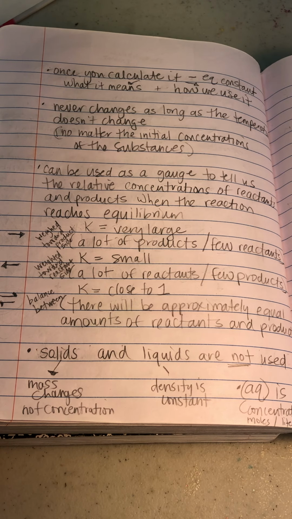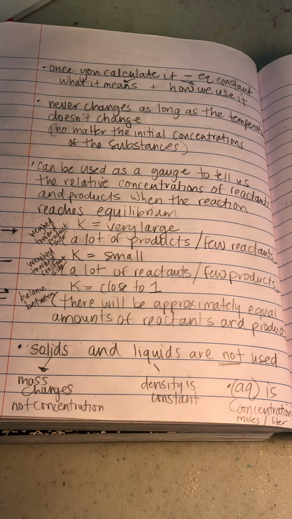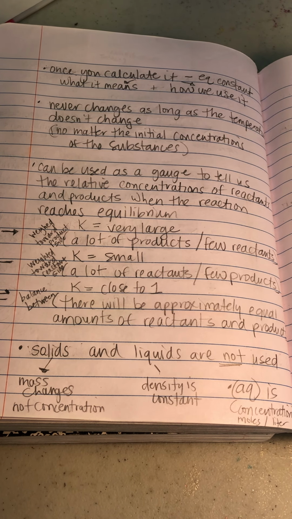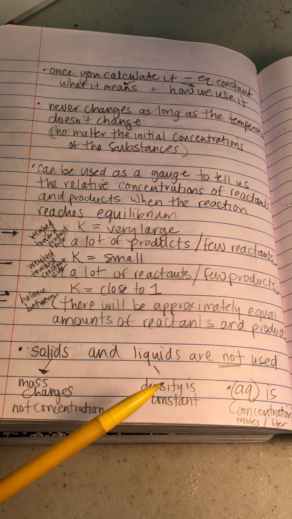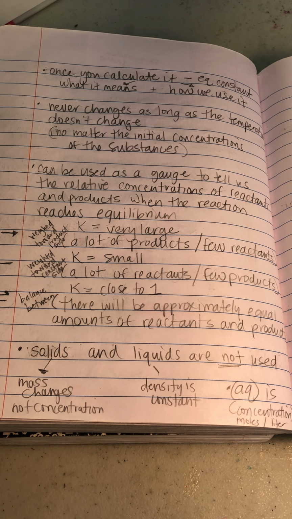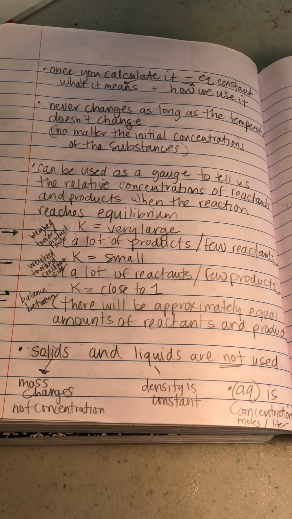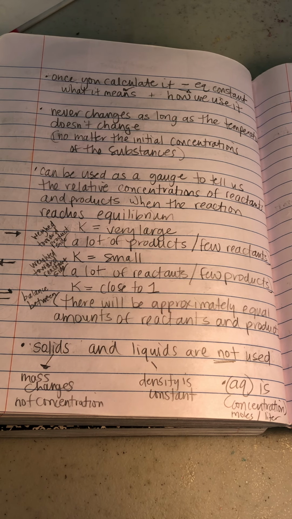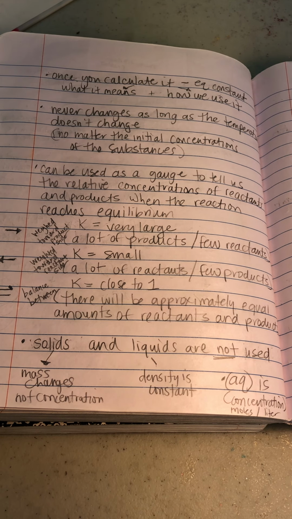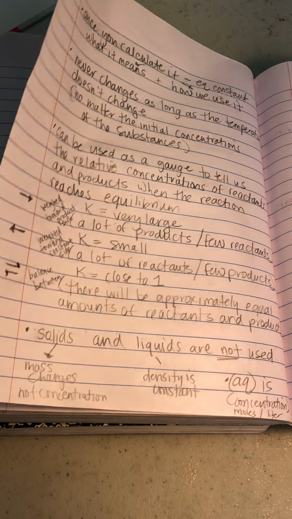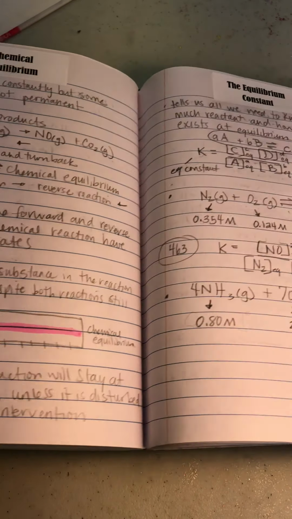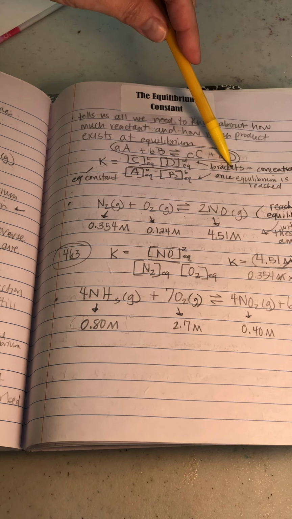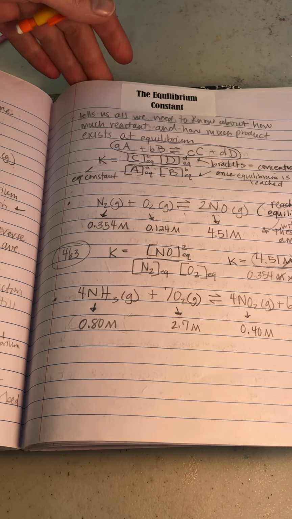Then the point that was missed on the first video is that once we start calculating the K and figuring out how this all works, we have to note that solids and liquids are not going to be used in the calculations of finding K. Now, the reason for that, and you have to think of it in this sense: when we are calculating the K, if you remember the equation, there is the bracket world. So you remember the brackets. And anytime you have the brackets, this is an indicator in chemistry of formulas of concentration.